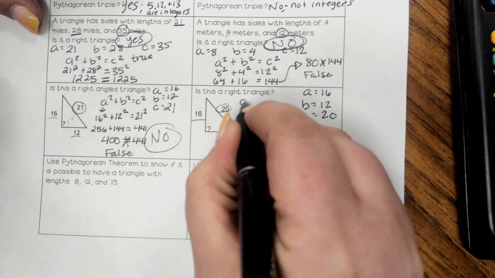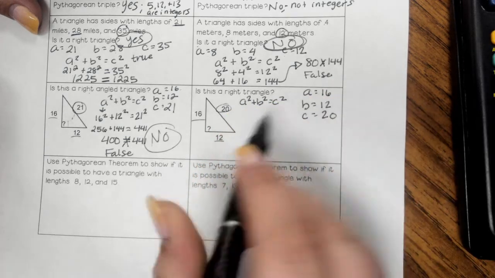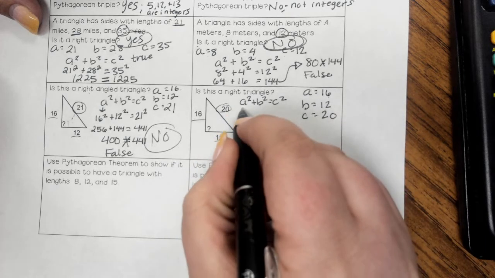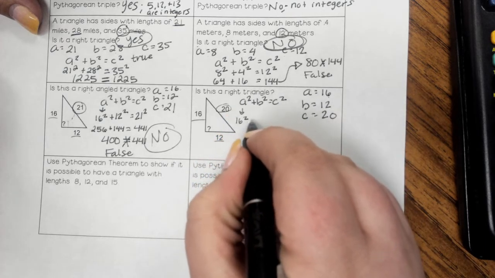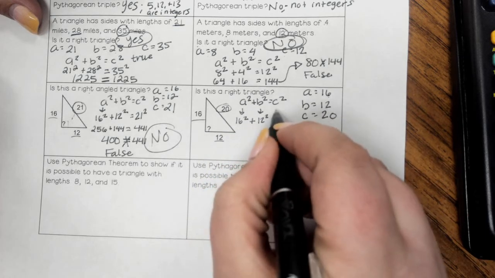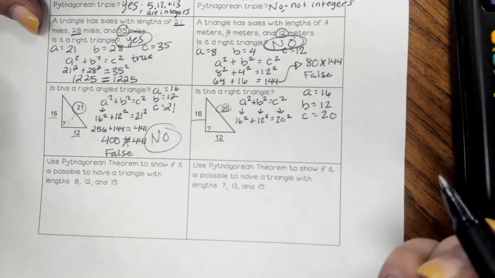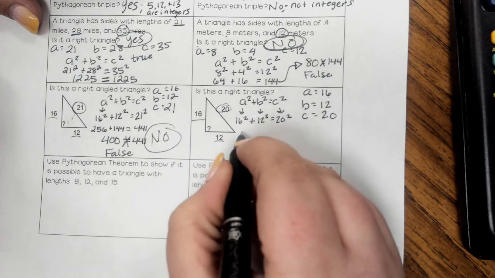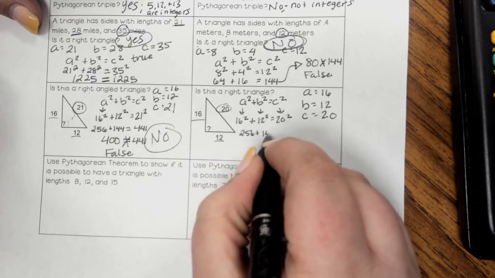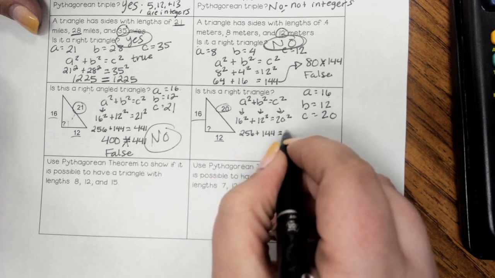So when I plug in Pythagorean theorem, a squared plus b squared equals c squared. That's the equation for Pythagorean theorem. A is 16, so we'll have 16 squared, plus b is 12, 12 squared, should equal c is 20, 20 squared. 16 squared is 256, plus 12 squared is 144, equals 20 squared, 400.